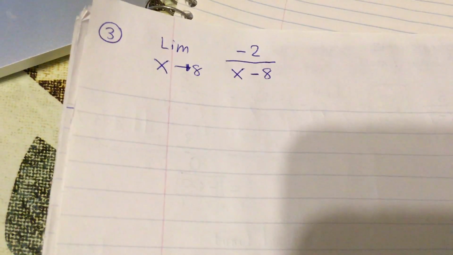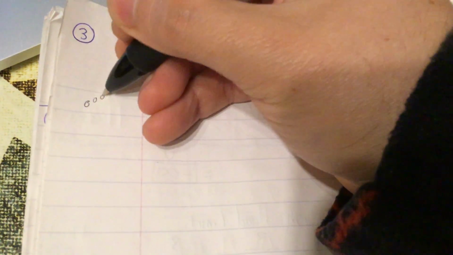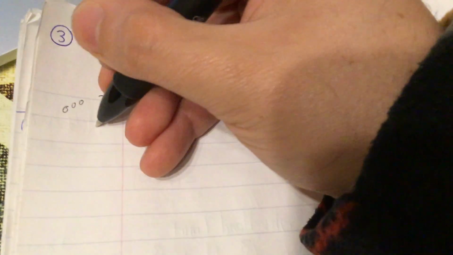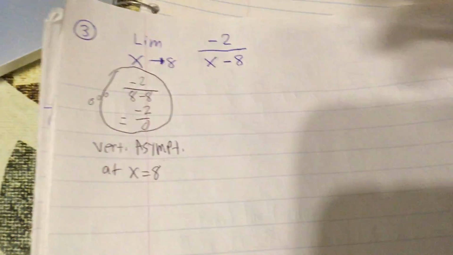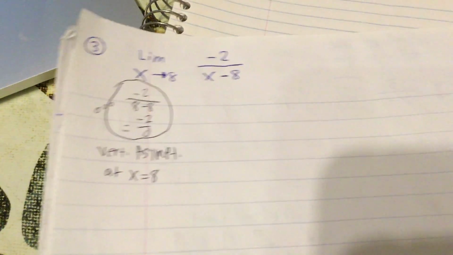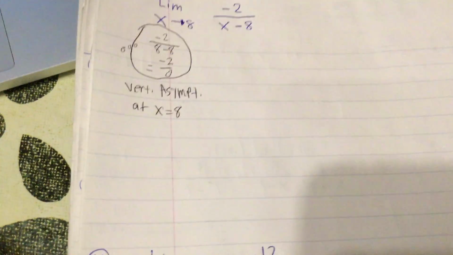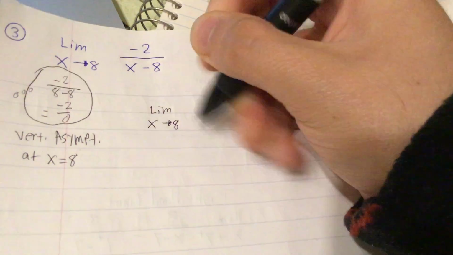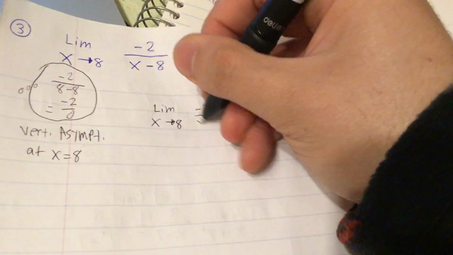So once again, I'm going to apply direct substitution. I'm going to plug it in my head. Negative 2 over 8 minus 8. We get negative 2 over 0. In other words, a vertical asymptote at x equals 8. But we knew that. Now we need to figure out what the left-hand limit and the right-hand limit are. So let's do that. So what I'm going to do is I'm going to plug in the limit as x approaches 8 from the left side of negative 2 over x minus 8.